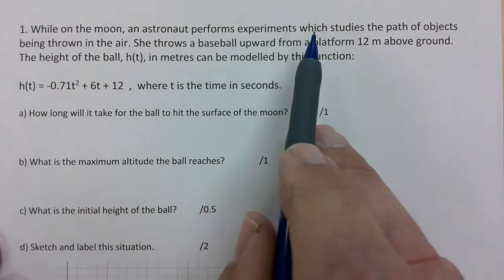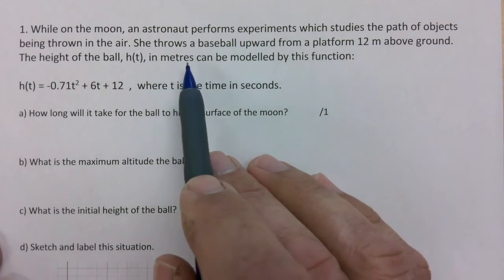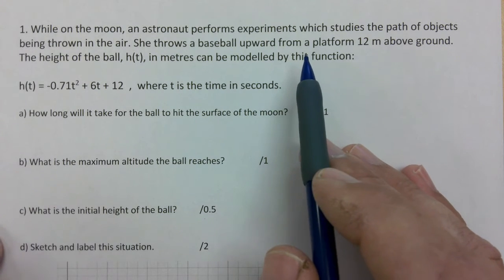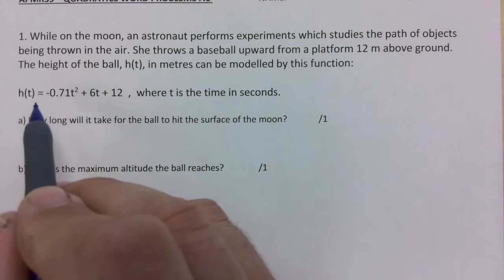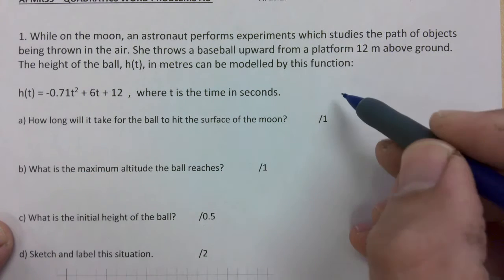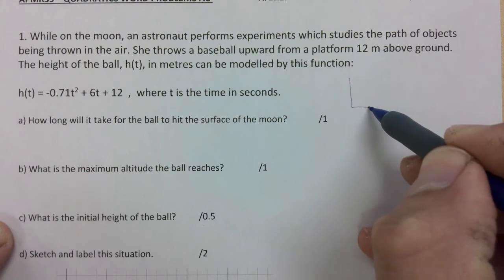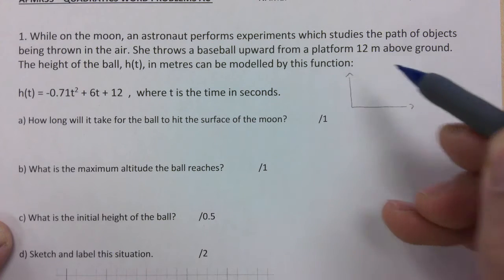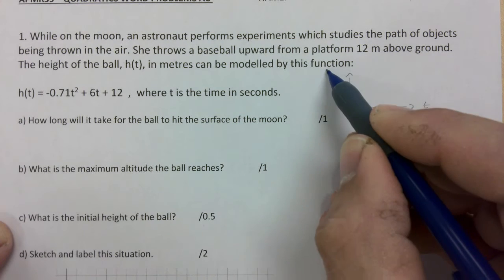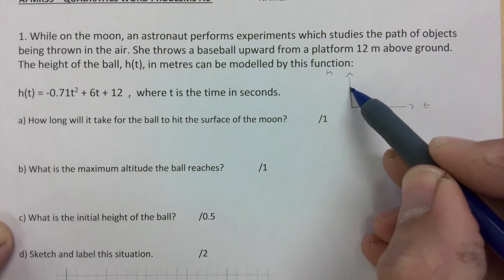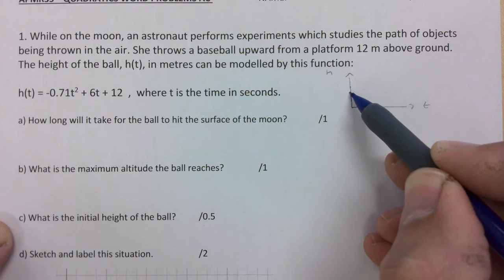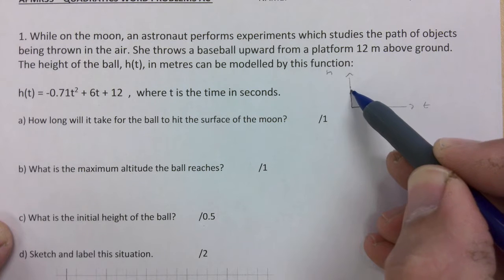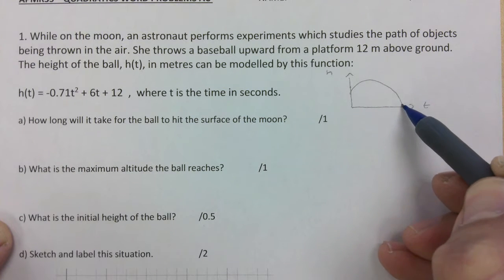So if you read this question carefully, you should understand what's happening. And just by looking at the equation, if you want to have a sense of what the graph will look like, you know that this is time and this is height. You know that you're not starting on the ground, you're starting higher up on a platform, right? And it should go like this, okay?